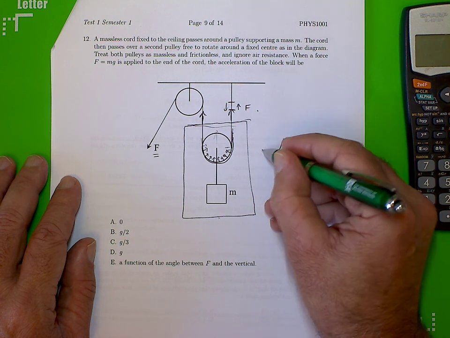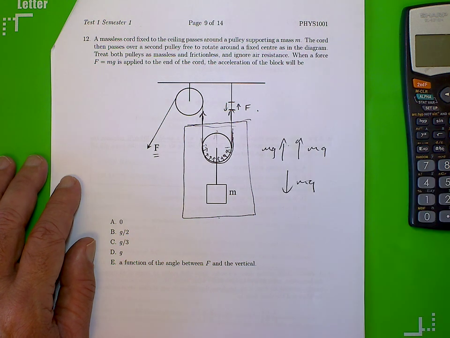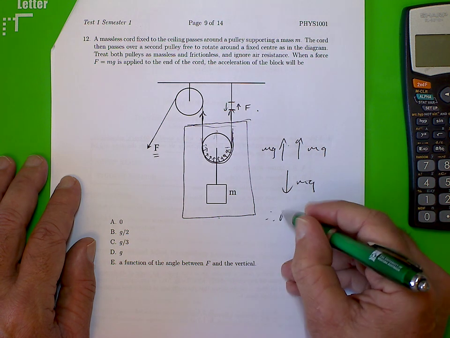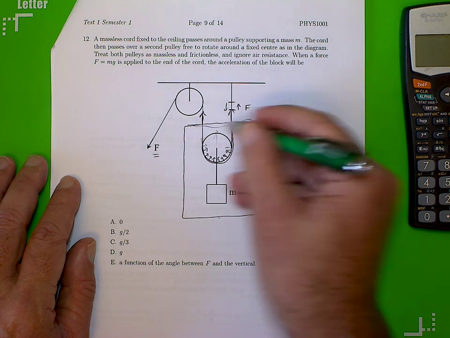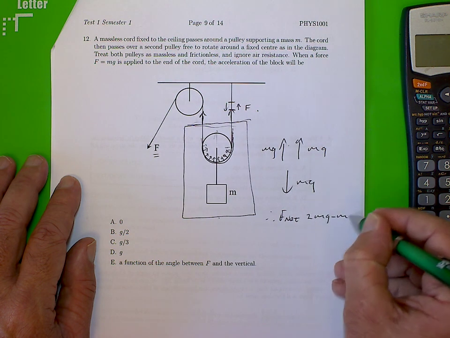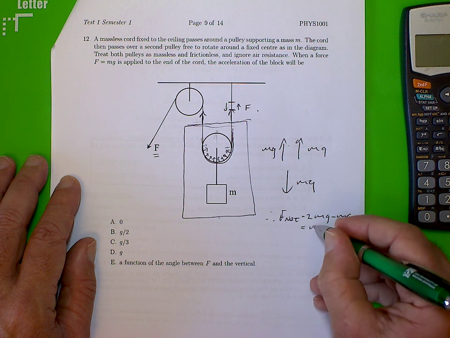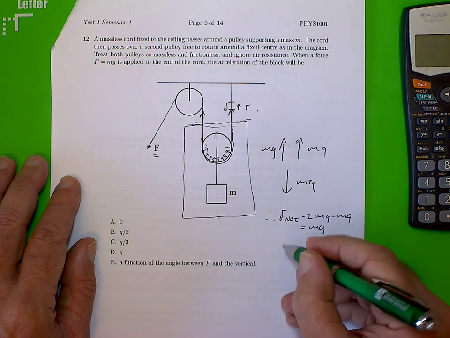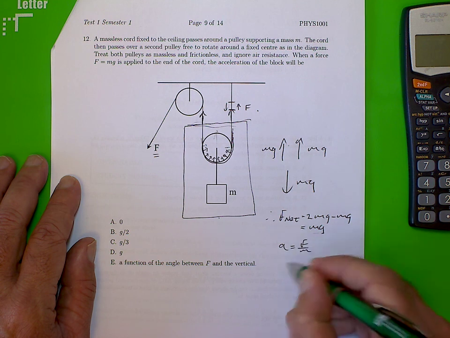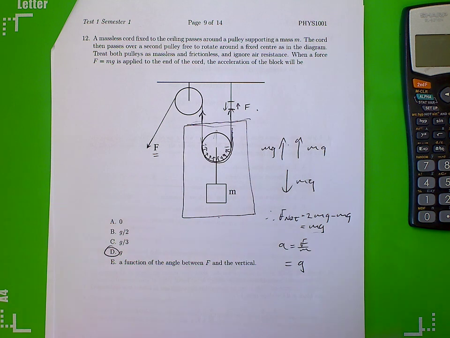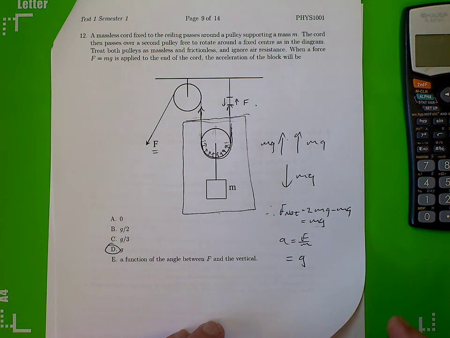They're also mg. That's the force acting up. Two lots of those. So therefore the net force on our box is 2mg minus mg equals mg. So our box has mass m, it's got a force on it of mg, so its acceleration is F over m, which is equal to g. Okay, I hope I was convincing.